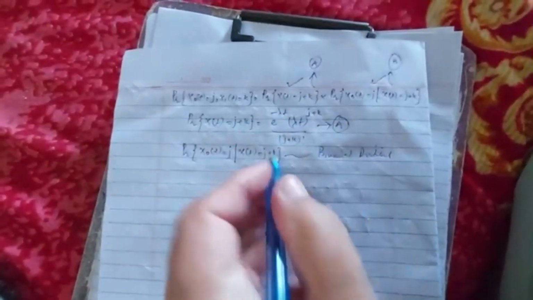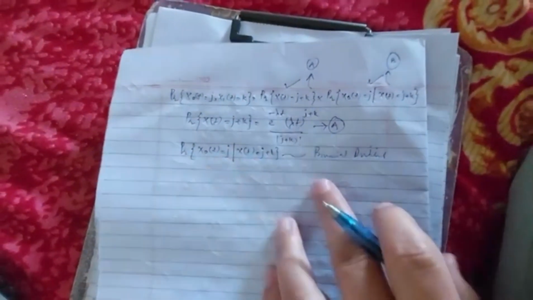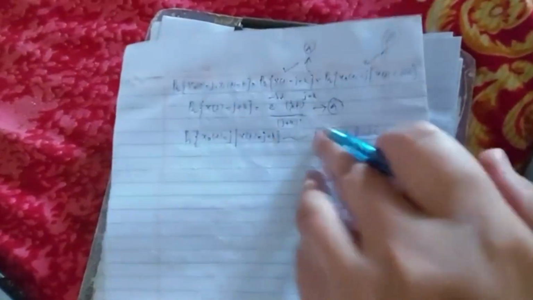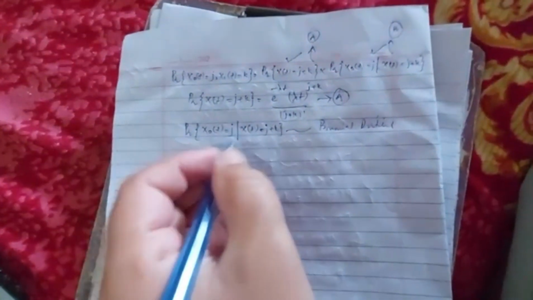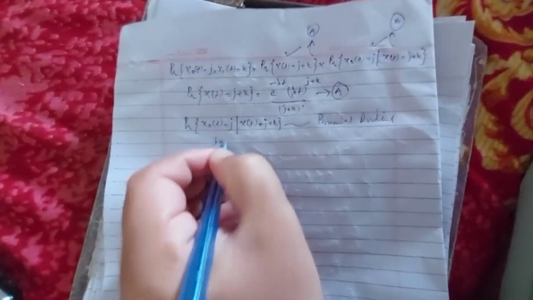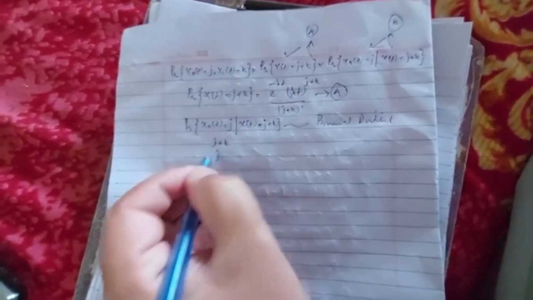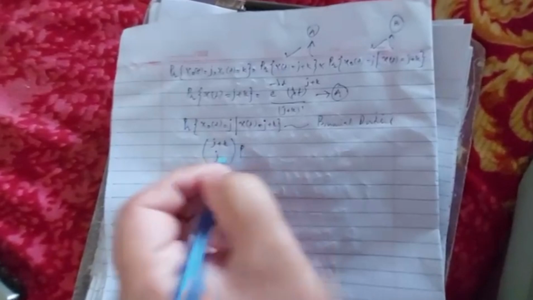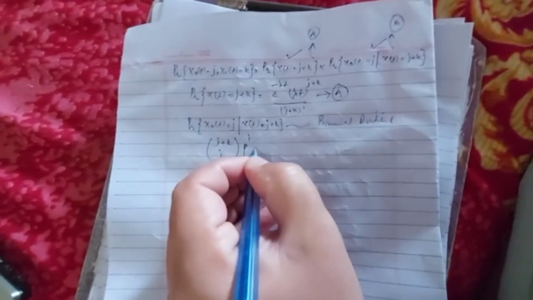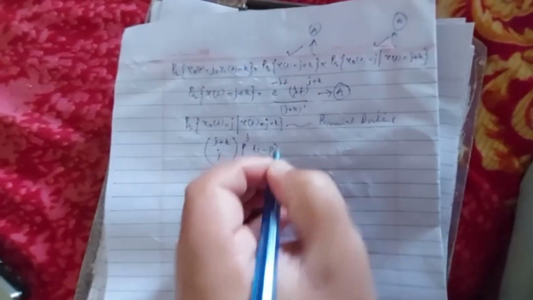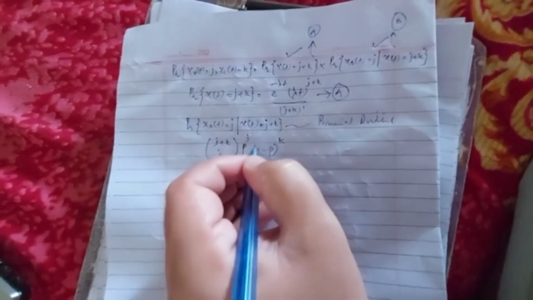The n over here is equal to j plus k and the number of successes is j, so it will be equal to j plus k combination j, p raised to power j, and 1 minus p raised to power k.